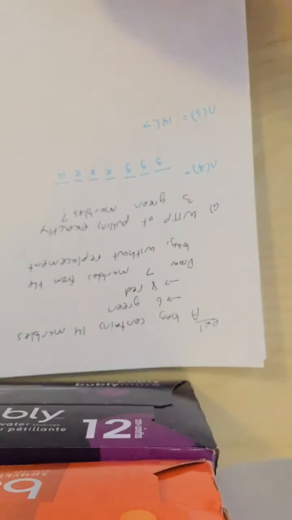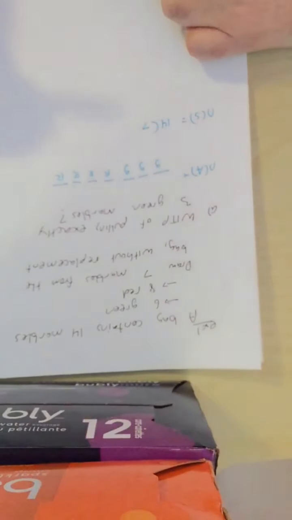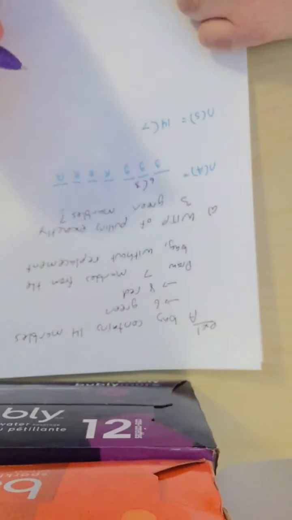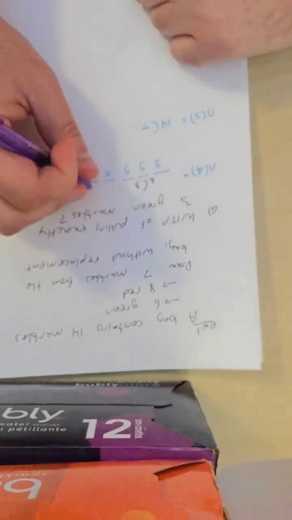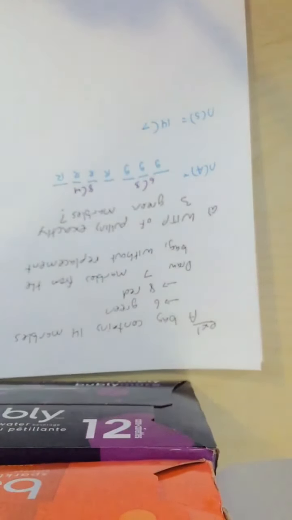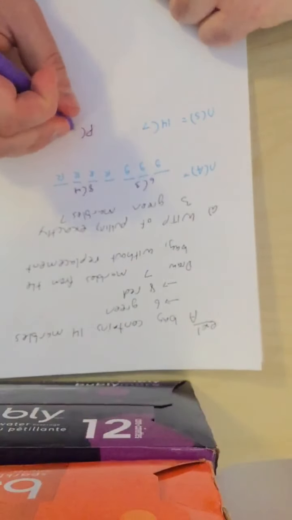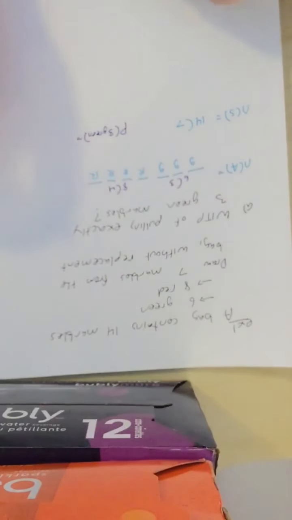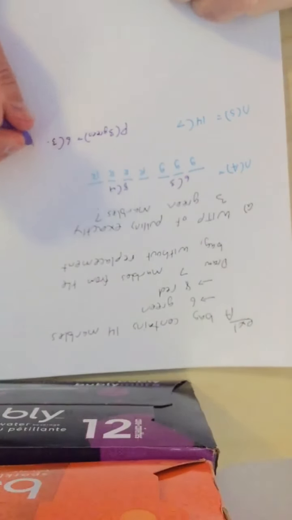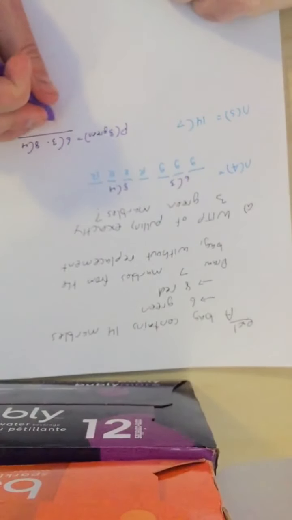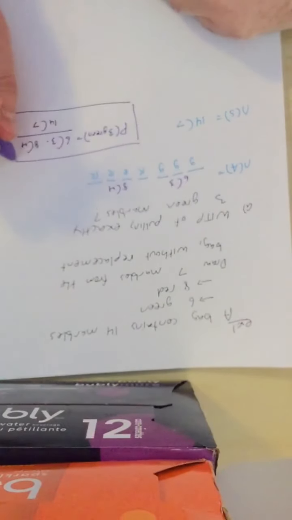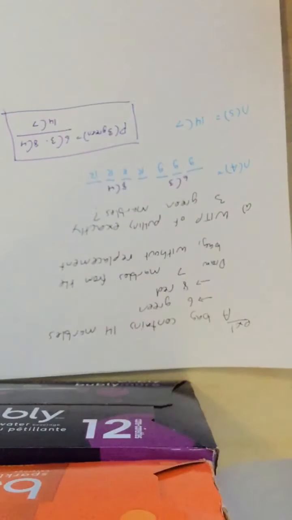For the 3 greens, there's 6 greens, so it's going to be 6 choose 3. For the 4 reds, it's going to be 8 choose 4. So the probability of 3 green is 6 choose 3 times 8 choose 4 over 14 choose 7. And that's that.